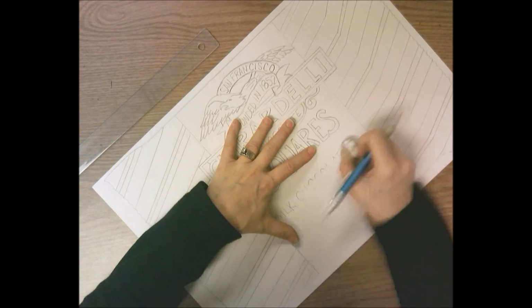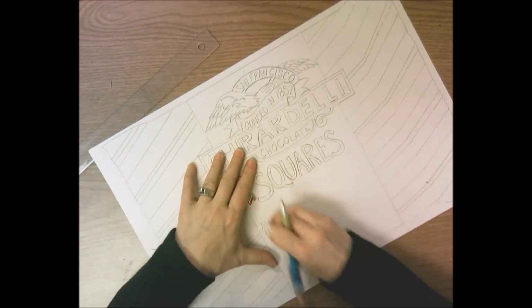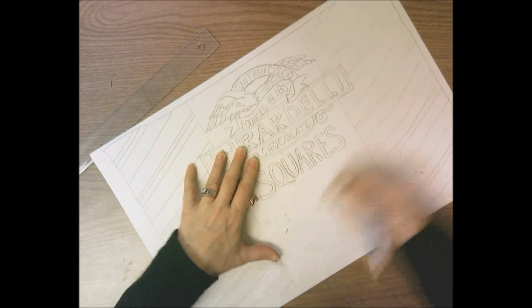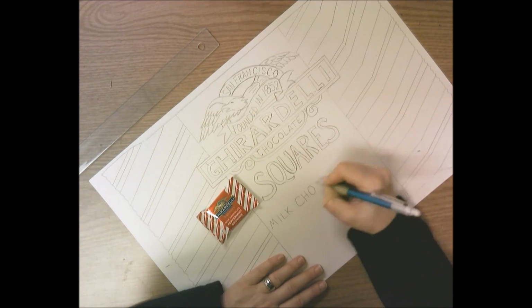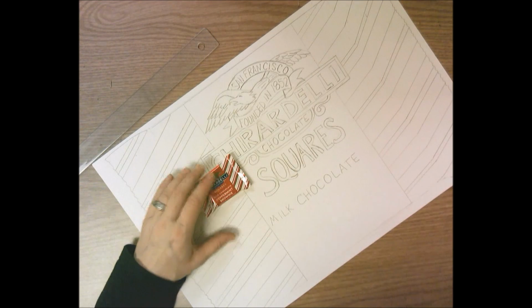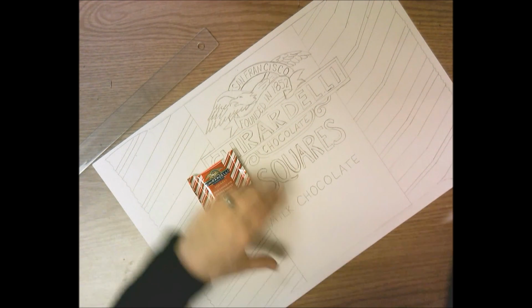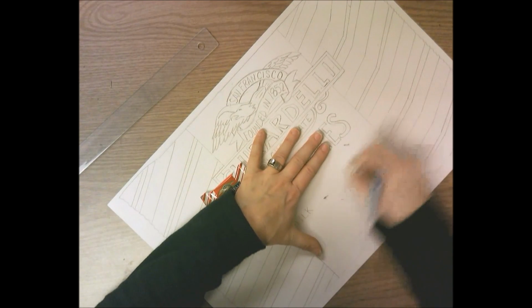So I think I'm going to go back and make my letters a little bit wider. Okay, still doesn't stretch as far as I need it to. So I think maybe I should move milk over a little bit.